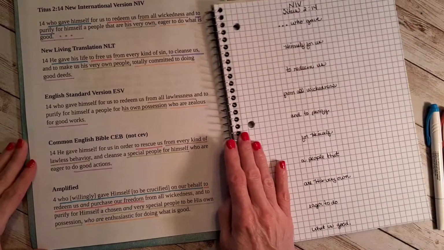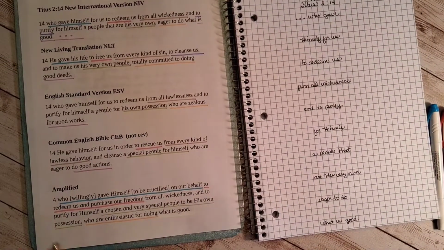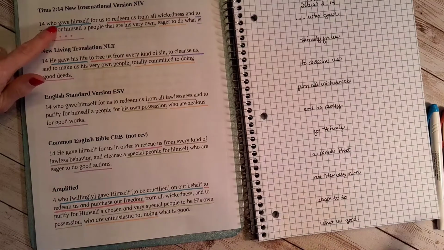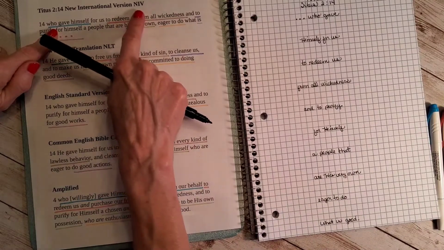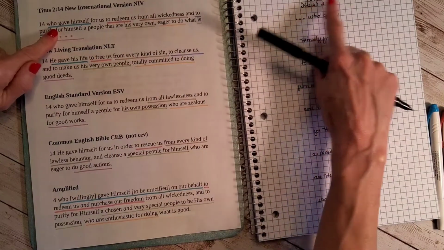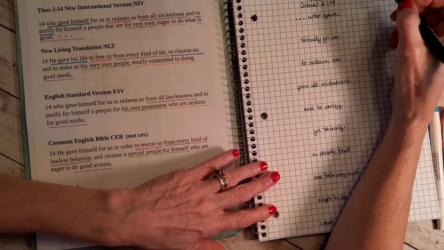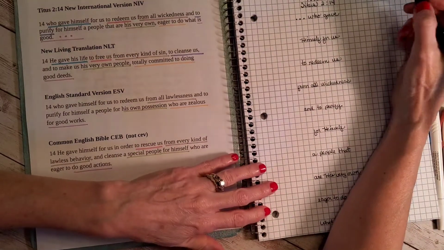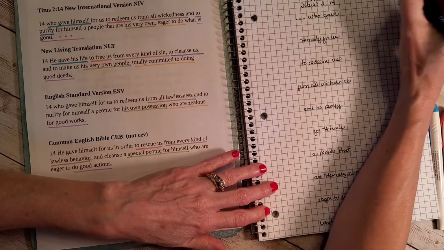Now I apologize because you can't see the first couple of lines at the top of the screen, but I'll tell you what I'm writing, and I apologize. So on the top right-hand corner, in black ink, we're using the NIV, I'm going to write the words, who gave himself, in black ink.